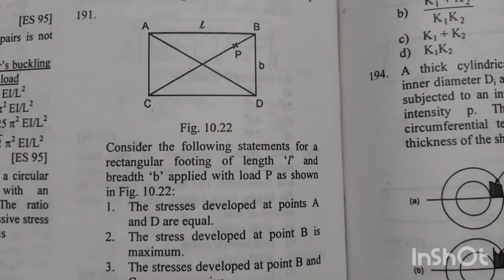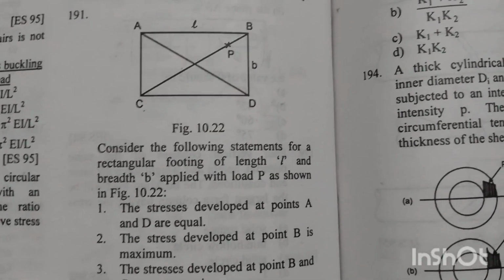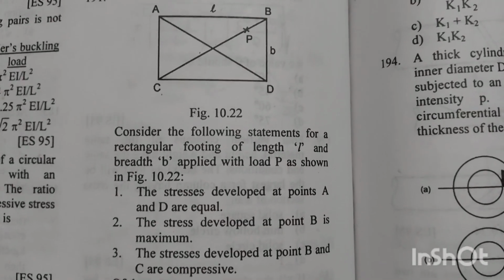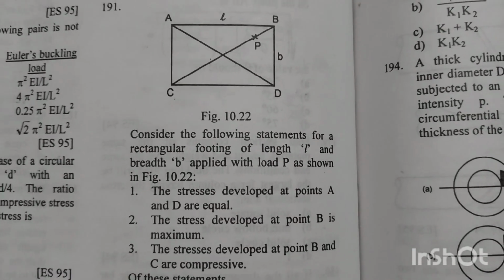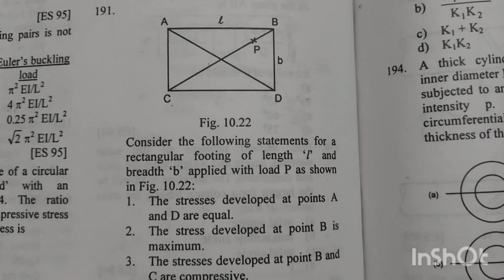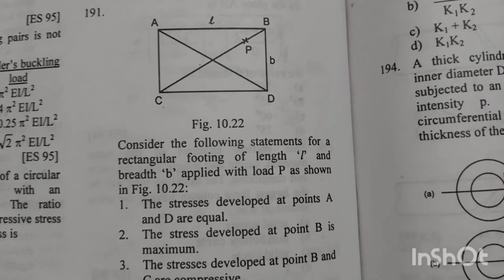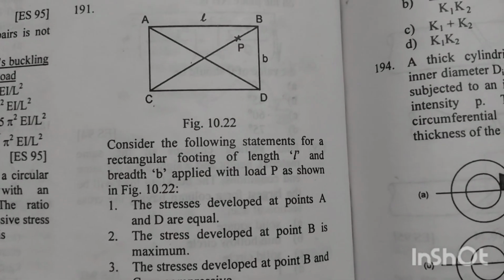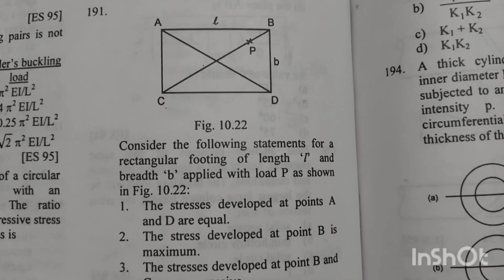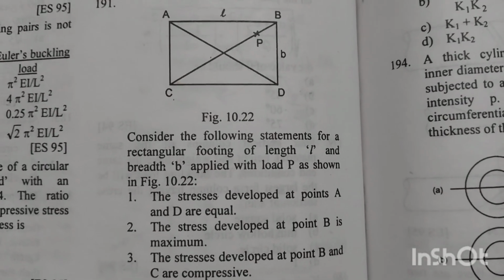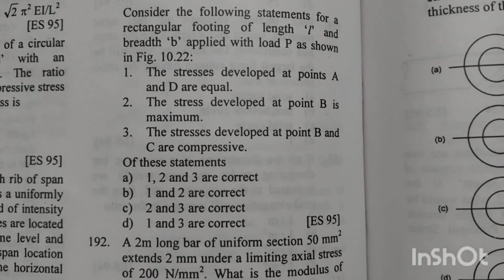Statement 2: The stress developed at point B is maximum because the point is closest to the application of load P. Statement 3: The stresses developed at the points B and C are compressive. No, while the point B is highly compressive as the point is close to the load P, C is the farthest corner, it will undergo tensile stress. So this statement is wrong. Option B is the right answer.